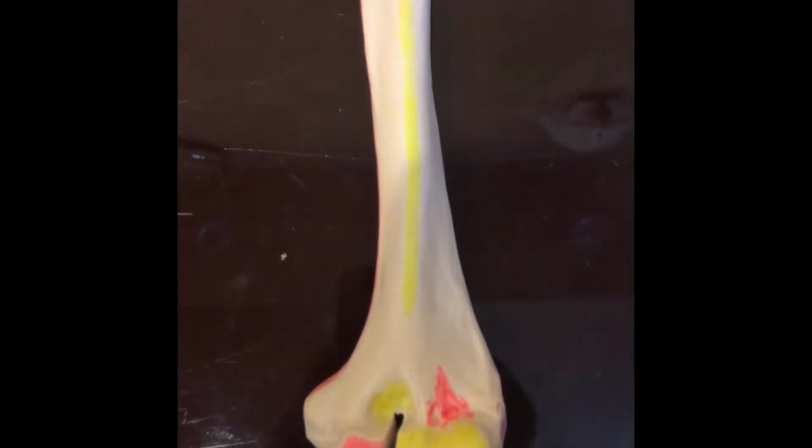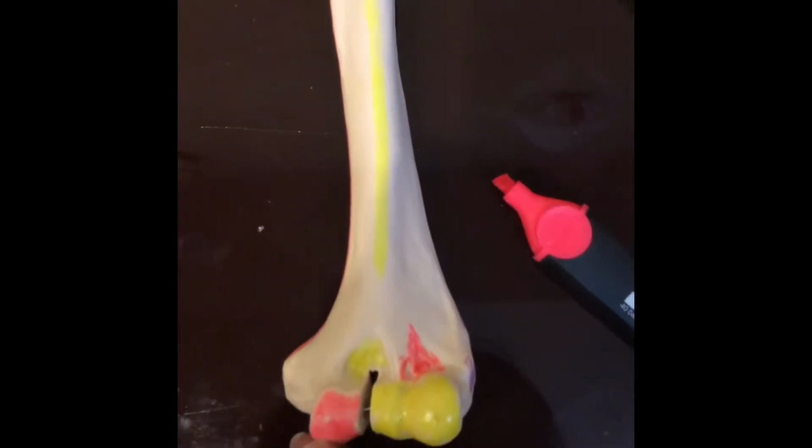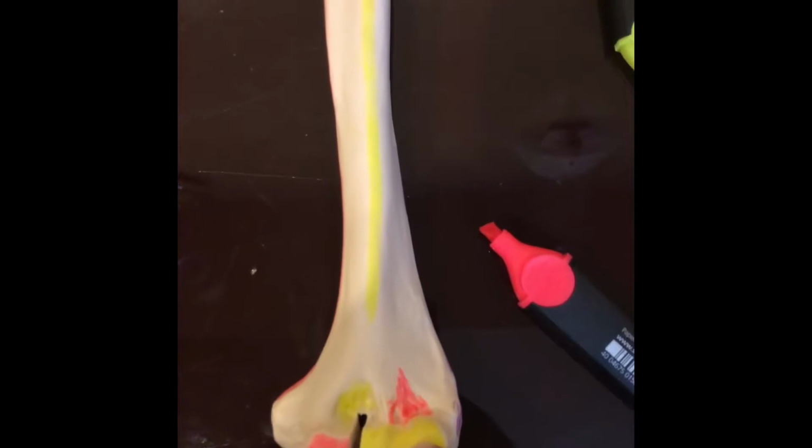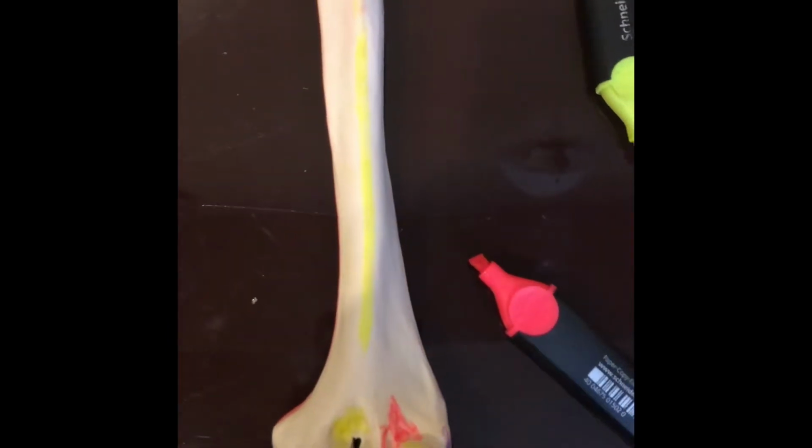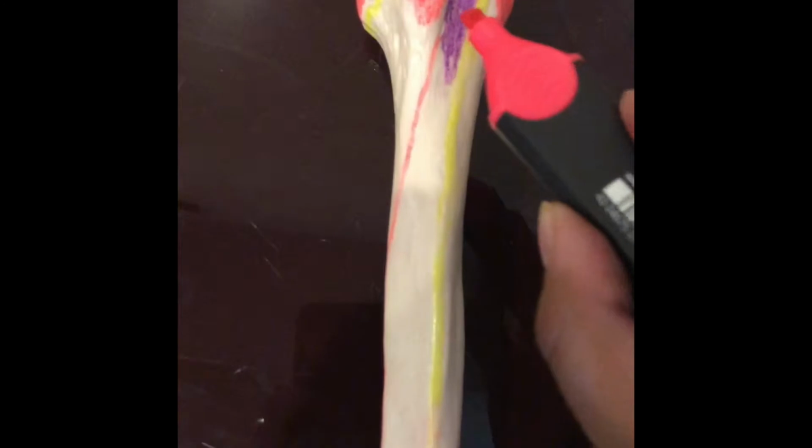In the lower part of the bone, this pulley-like thing is known as the trochlea, and this is known as the capitulum. So they are always towards the lower part of the bone. So what are the points of side determination? The upper part of the bone is made by the head and the two tuberosities, and the lower part of the bone is made by the trochlea and capitulum.